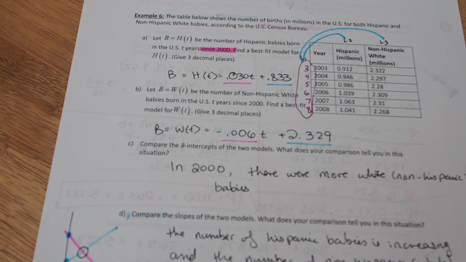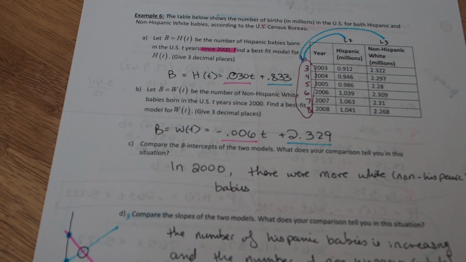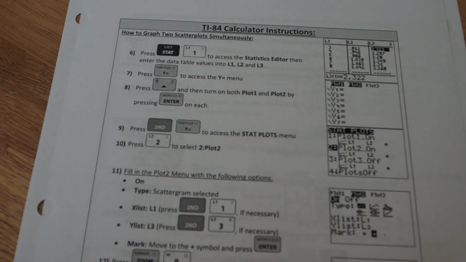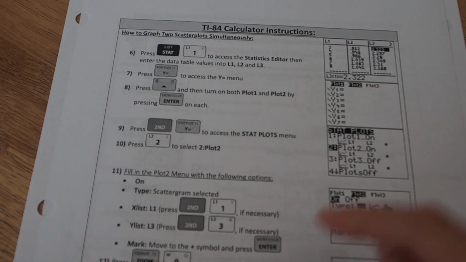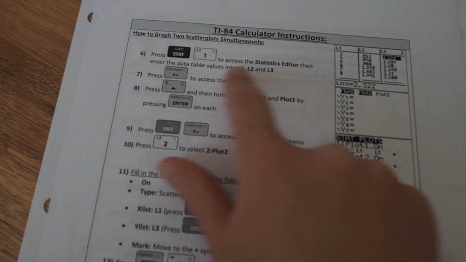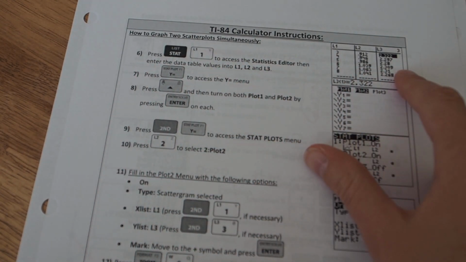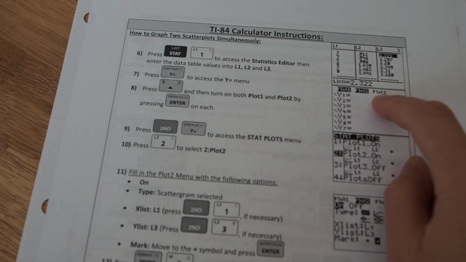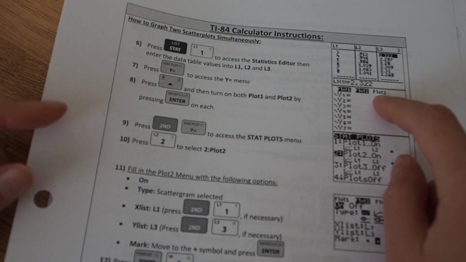Now, the directions for how to do that are on the next page. So I just wanted to point that out as well. This is the directions for going in list 1, list 2, putting my data in. I'm going to go to y equals. I'm going to turn both my plots on to see my data, and then I'm going to graph both of my models.